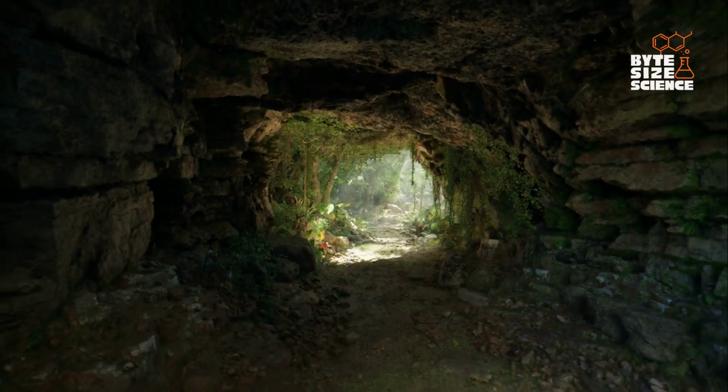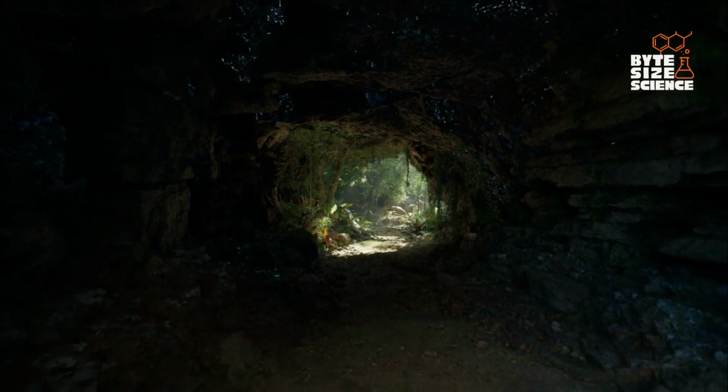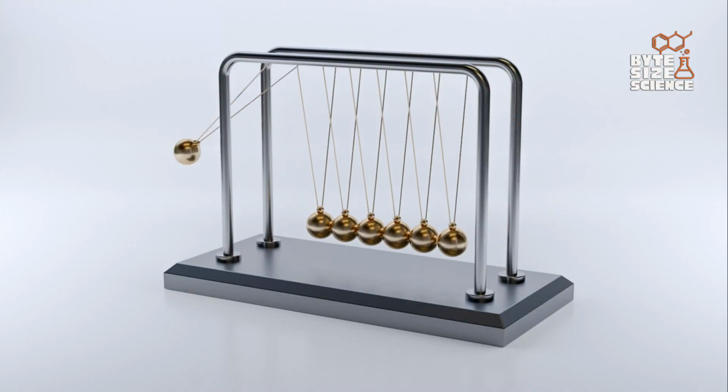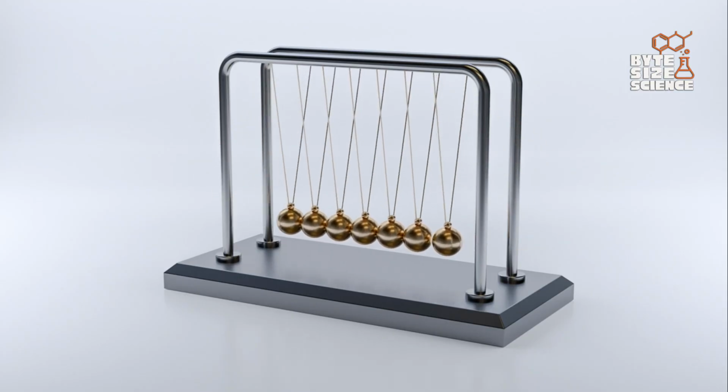Surprisingly, if you sweep your hand past a spotlight and the wall is far away, the tip of the shadow can move faster than light. But it doesn't violate physics. No mass or information is traveling at that speed.